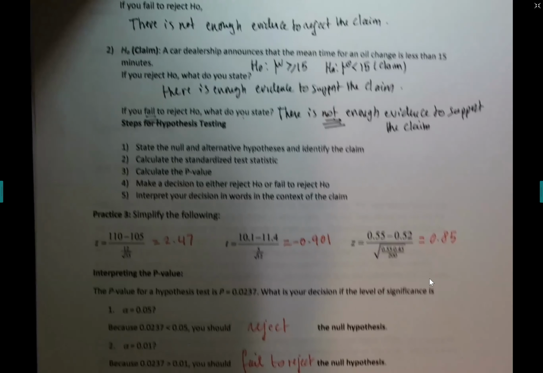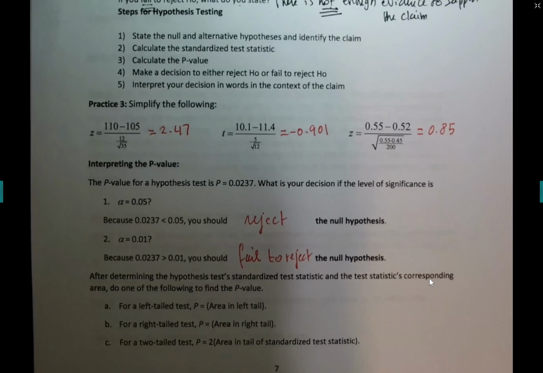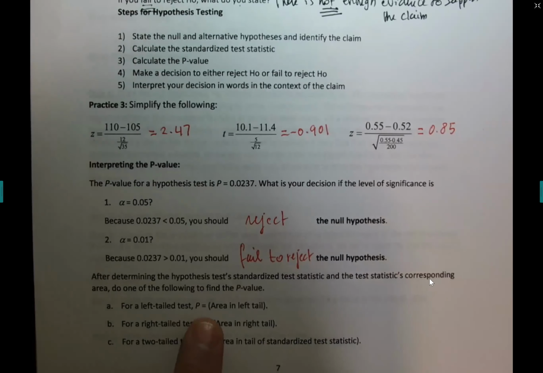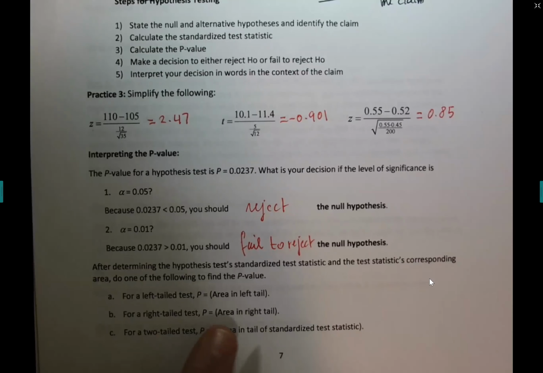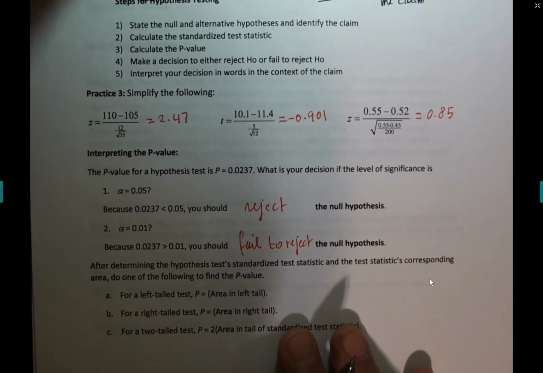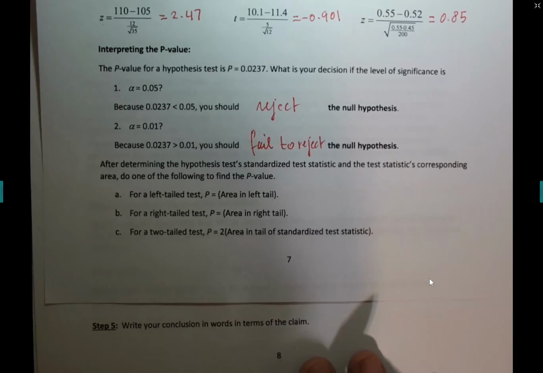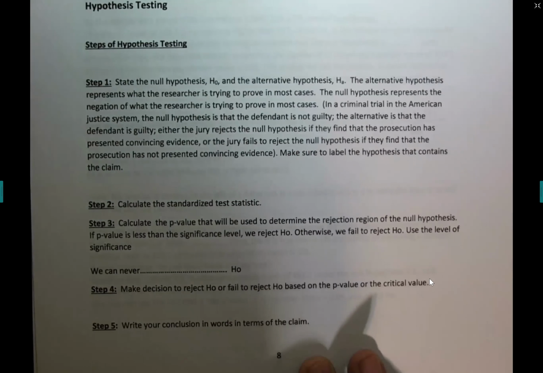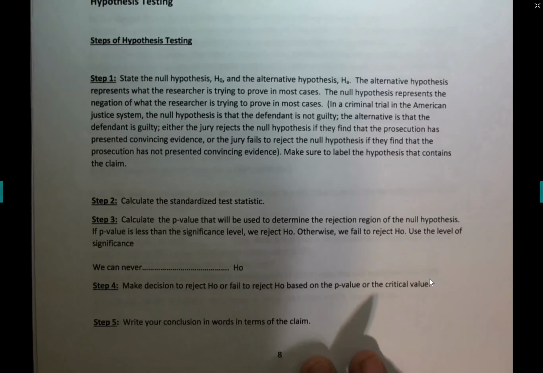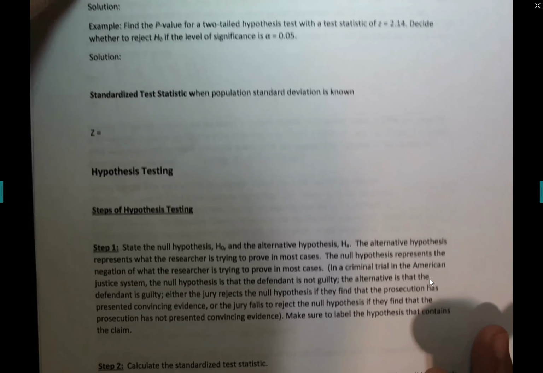Okay. As I told you, if you have a left tail test, the p-value is the area in the left tail. If you have a right tail test, the p-value is the area in the right tail. If you have a two-tail test, it's twice the area. You take the right and the left and add them up, or you take one area and multiply it by 2. So that's the p-value. And I'm going to show you how to find the p-value using some different techniques.